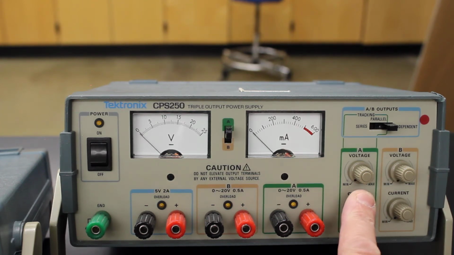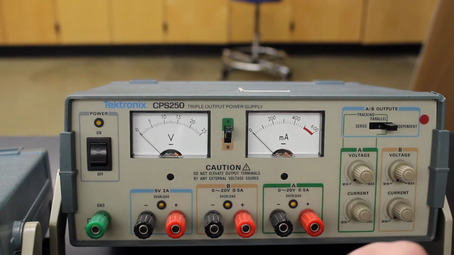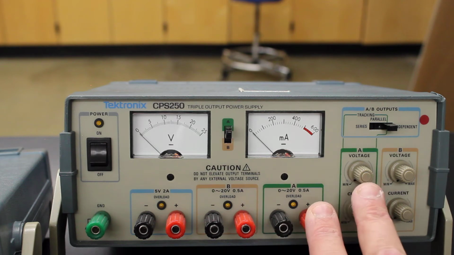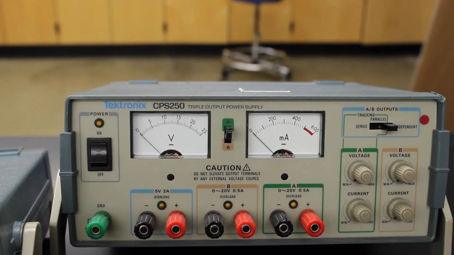The problem is we have 0 to 20 volts controlled by this knob, but we want to have much more fine control. So the first thing we're going to do is build a voltage divider and only look at a piece of that 0 to 20 volts. And the way to do that is to use a rheostat.